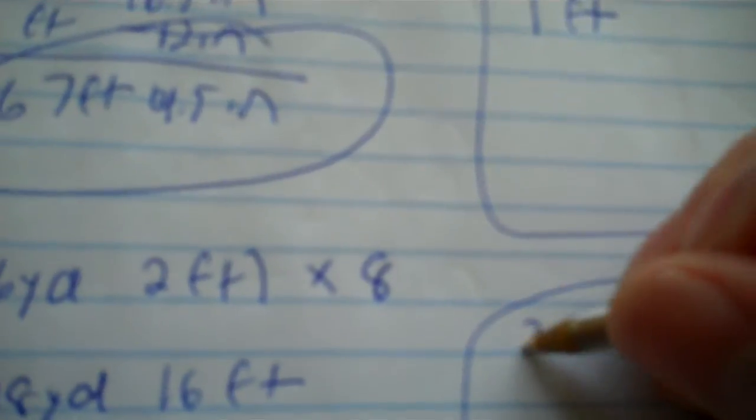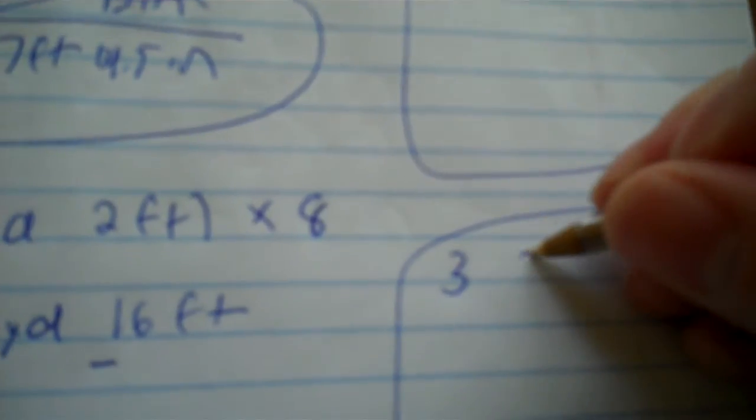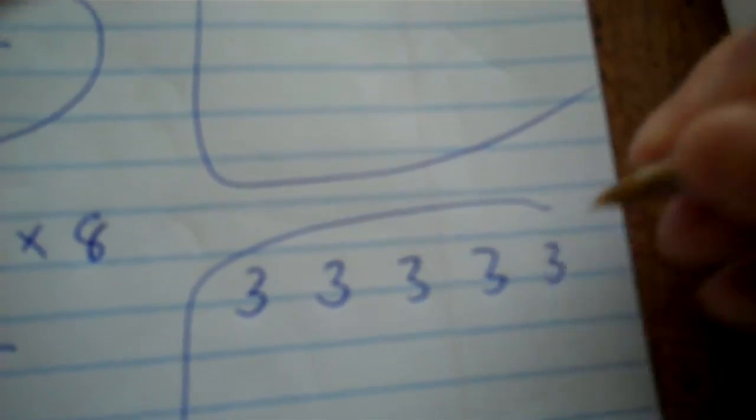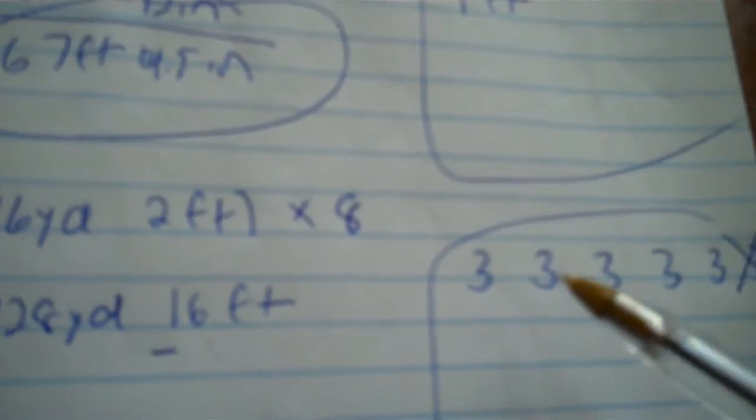Feet and yards, you got 3. Well, you can subtract 3 from 16. How about if I put a second 3? That'd make 6. I can subtract 6. That'd make 9. I can subtract 9. That'd make 12. I can subtract 12. That'd make 15. I can subtract 15. That makes 18. That's too high, so get rid of it. Okay? So this is where I want to stop.